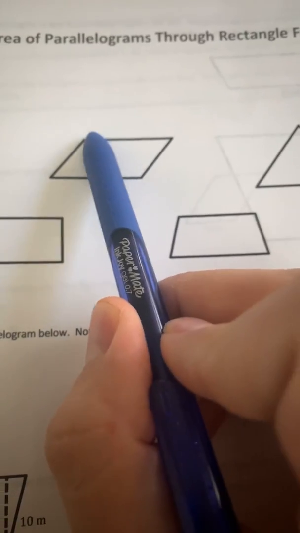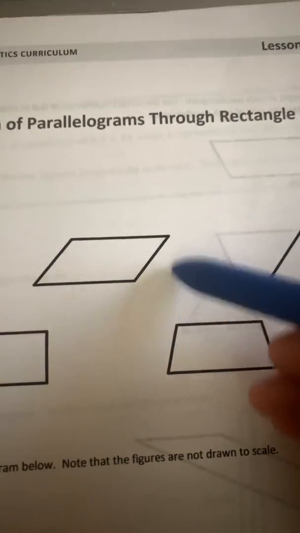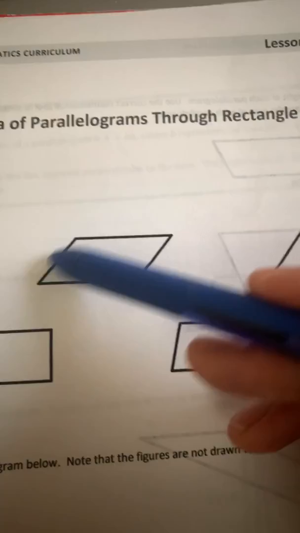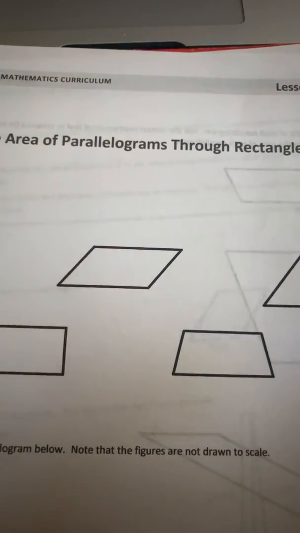Well, parallel lines are any like these ones right here. For example, on this shape, parallel lines mean that there are two lines going towards the same direction, like this top one and this bottom one. They're both going towards the same direction, same as these ones. This line right here and this line right here, they're going towards the same direction. If it continued forever, they're parallel to each other.